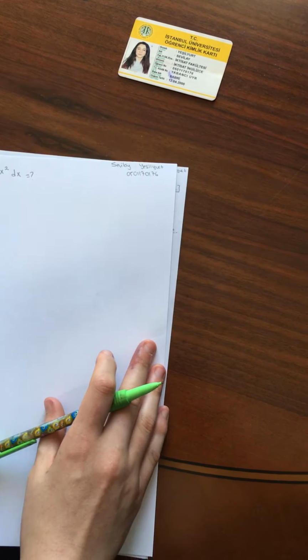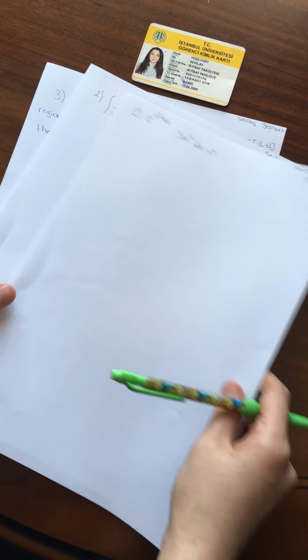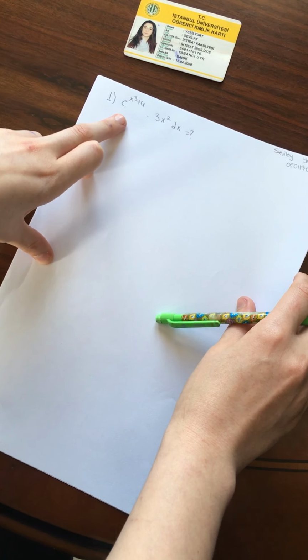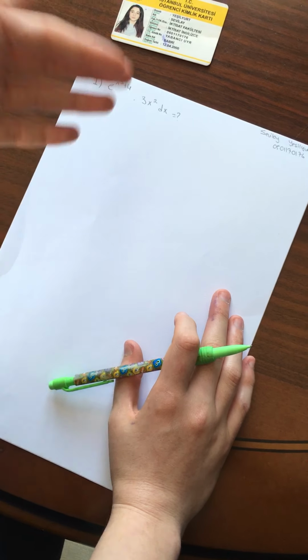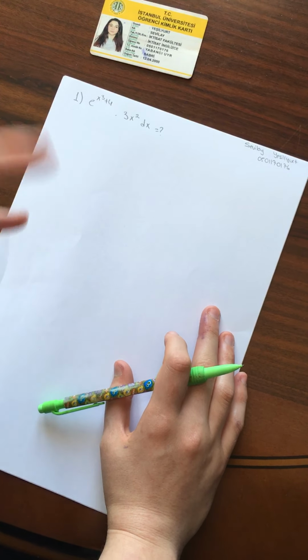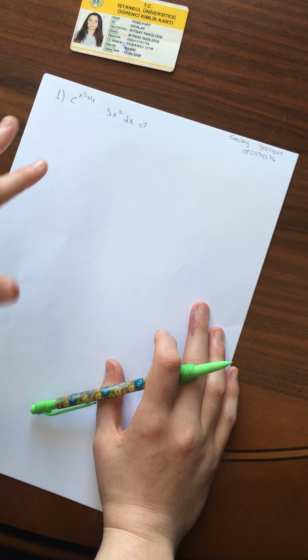Okay. I have 3 different questions in front of me. When we look at the first question, we see that we don't use the rules of integral. For this reason, we use the variable change method, other name is substitution method, in the integral to make our operation easier.